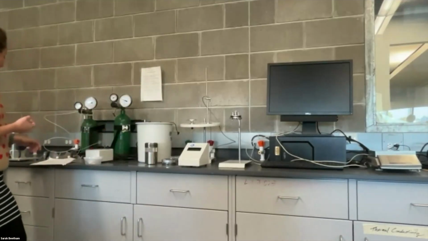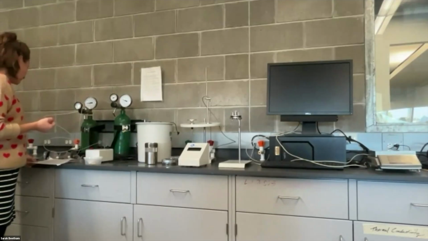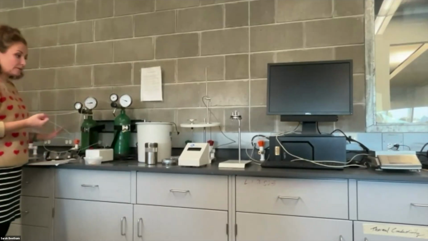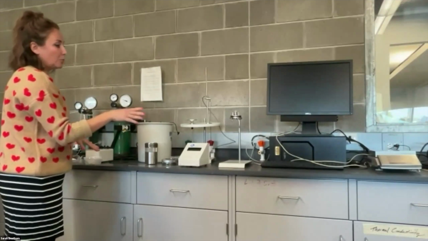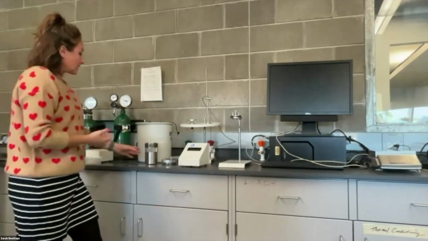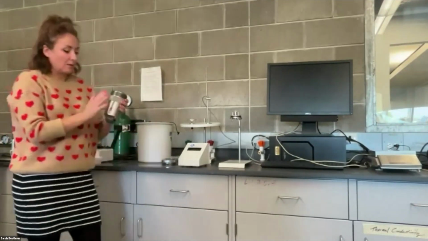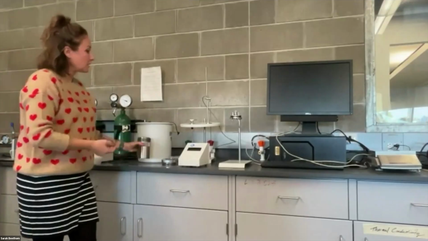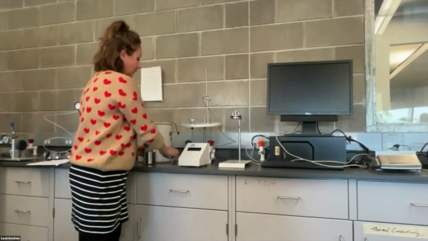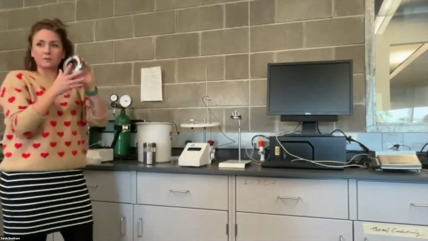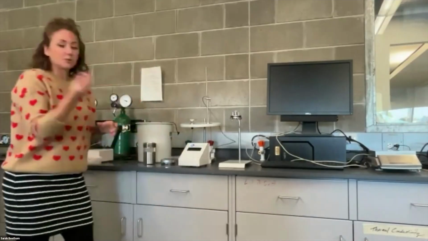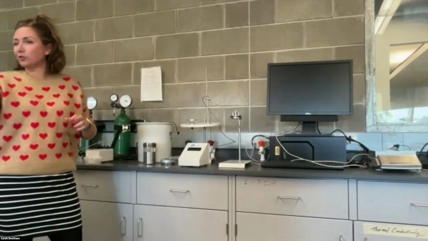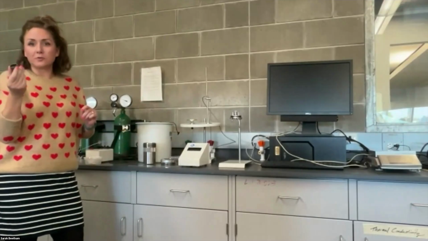The next thing that we want to do is set up our food sample inside the high pressure oxygen bomb. So essentially, this is the bottom part of our container. This is the lid, and then we're going to tighten it on top with this, okay? The other piece that we're going to use is this crucible. It's just like a little cup. This is where we're going to put our food sample.